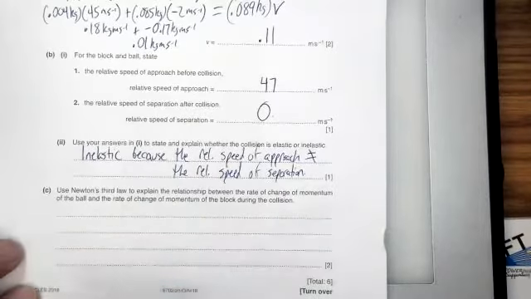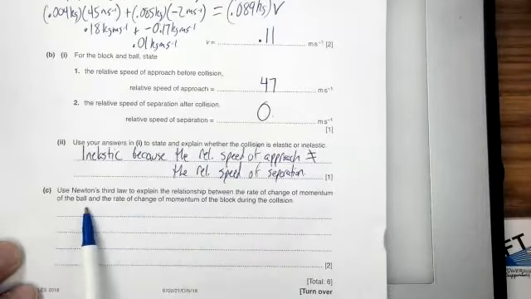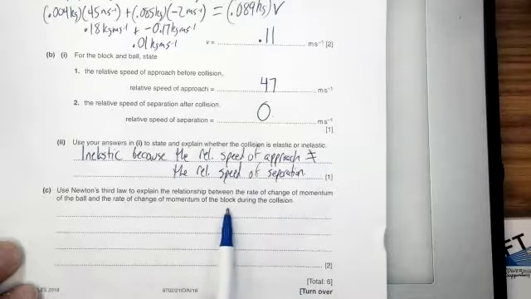Here the 2 objects are the steel ball and the block. Because force is the rate of change of momentum, and because forces exist in pairs, we can say that the rate of change of momentum of the ball is equal in magnitude to the rate of change of momentum of the block, right? Because the forces are equal, and force is the rate of change of momentum. So you want to put that into your own words for the final 2 marks on this paper.